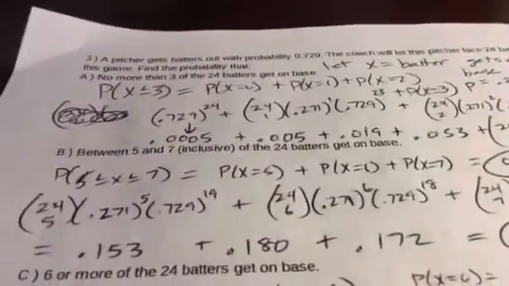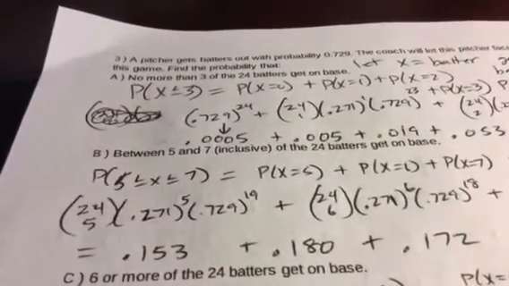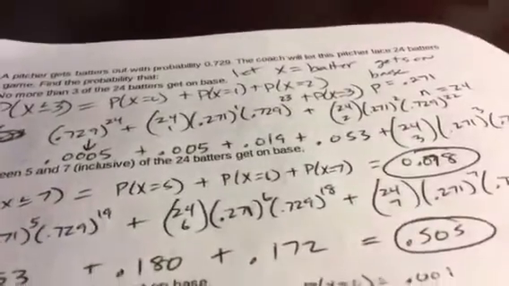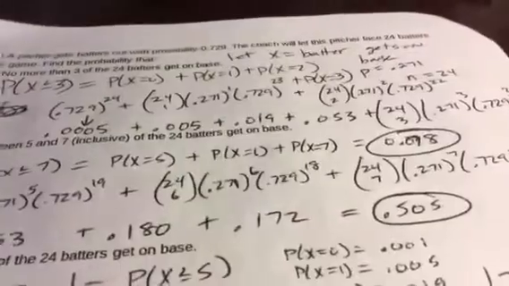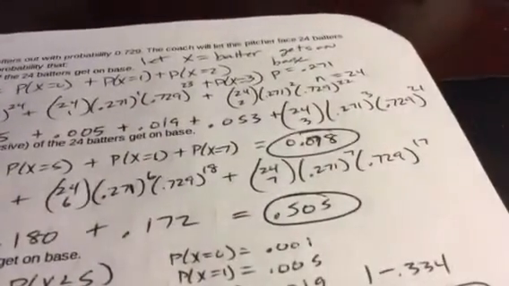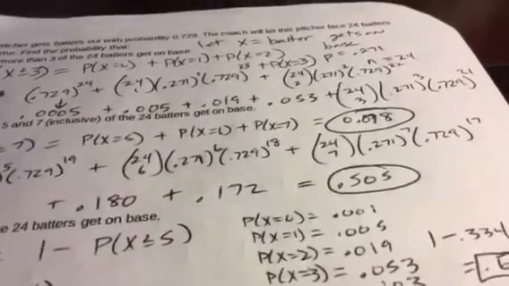That looks good. All right, between 5 and 7 inclusive. So that's probability 5, 6, and 7 all added together. That's 5 of them getting on base, 6 of them getting on base, 7 of them getting on base. So that has just above a 50% chance of happening.